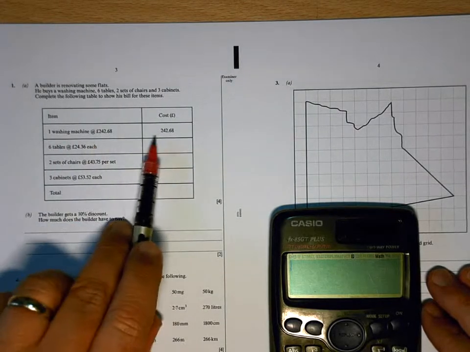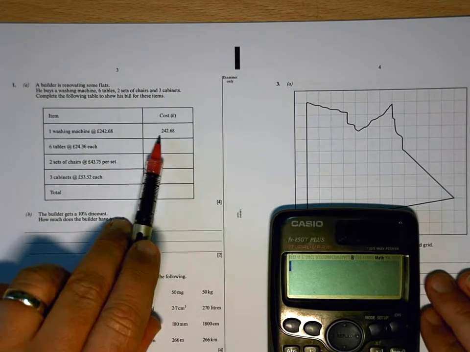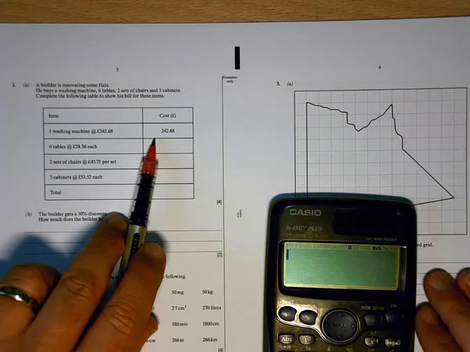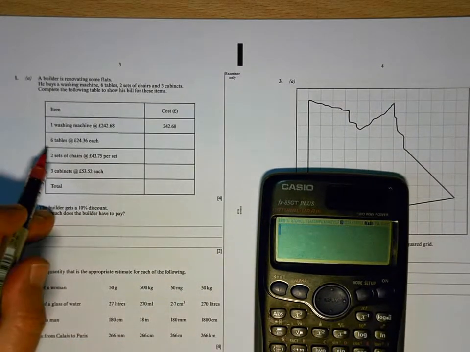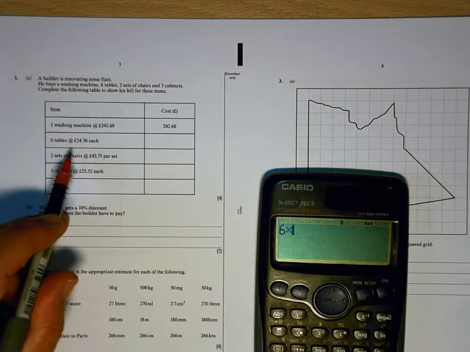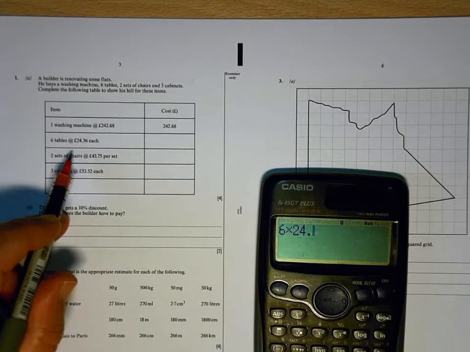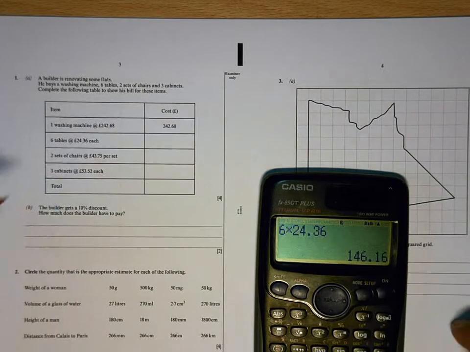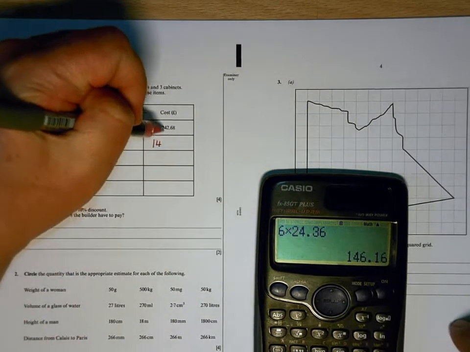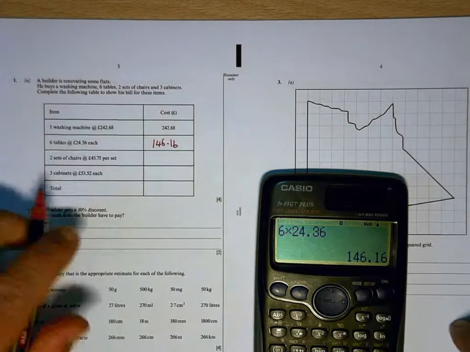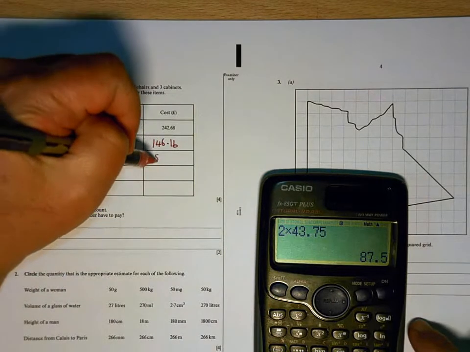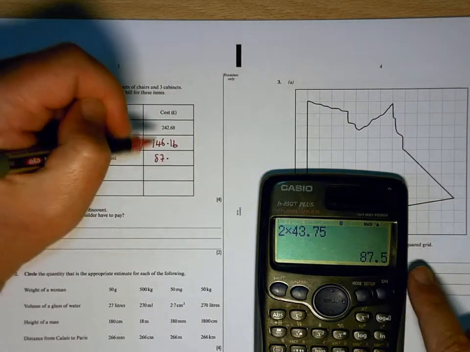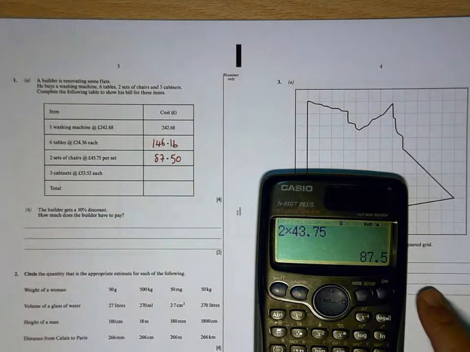is a bills question. So the first one is pre-filled in for you. And you need to remember that you add that on at the end. That's a very common mistake, is to forget about that one. So we've got 6 times £24.36, which is £146.16. 2 times 43.75, 87, and remember you have to add that 0 and it goes at the end.